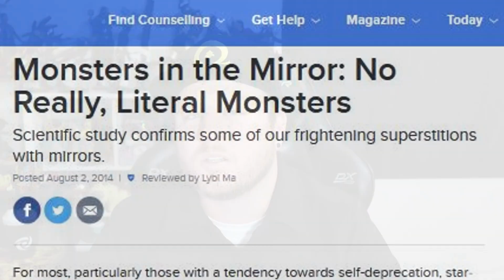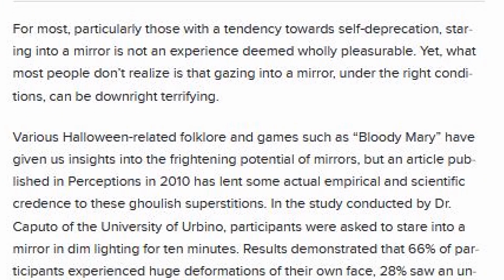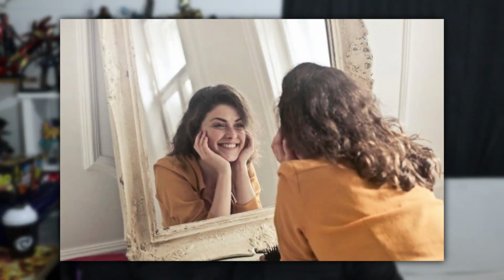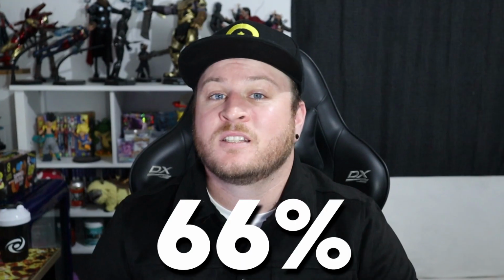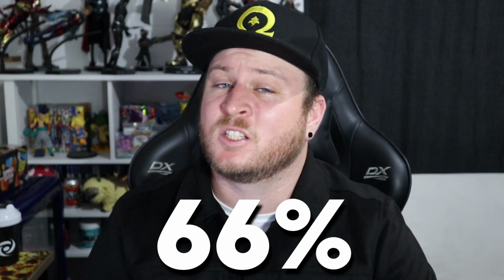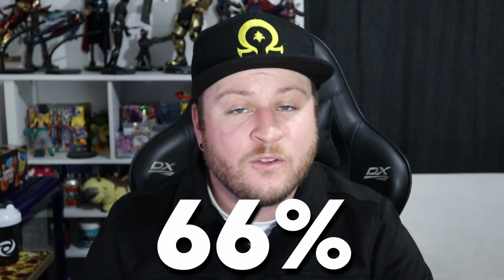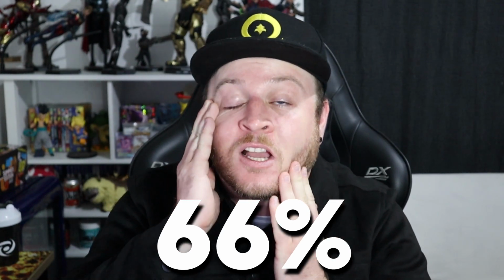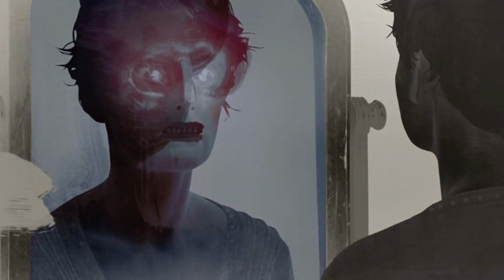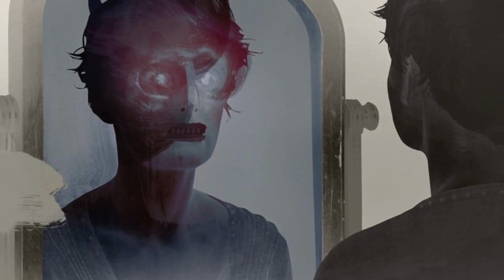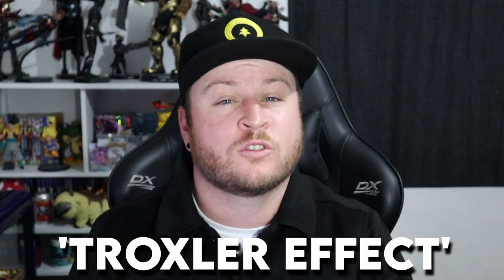A study conducted by Dr. Caputo of the University of Urbino asked participants to stare into a dimly lit mirror for 10 minutes. 66% of these participants actually saw deformations in their face, while others saw unknown people appear in the mirror, as well as monstrous beings. It's interesting because what science says people are seeing is an illusion or effect that the brain creates called the Troxler effect.